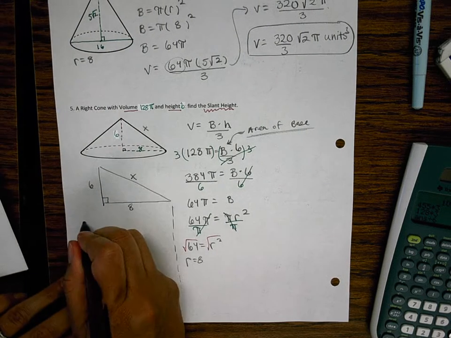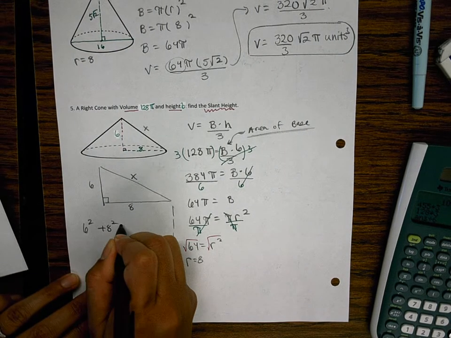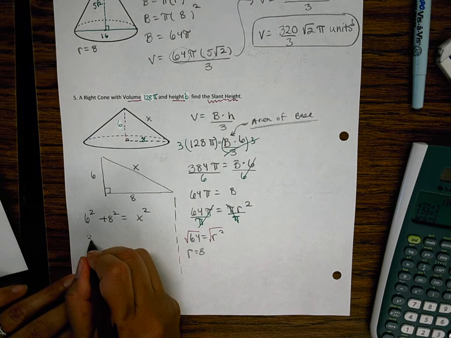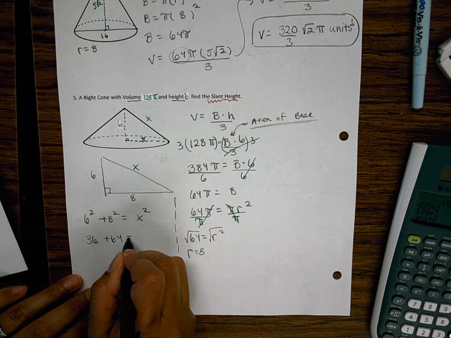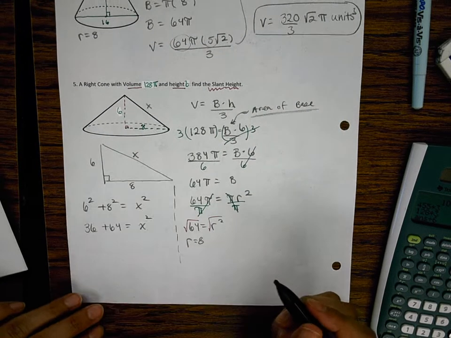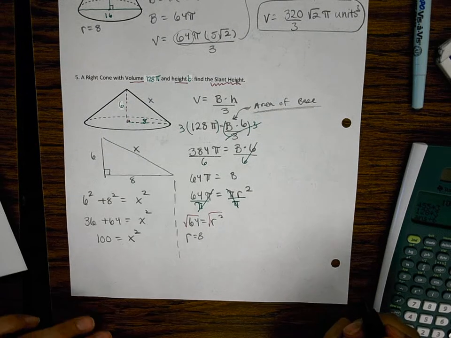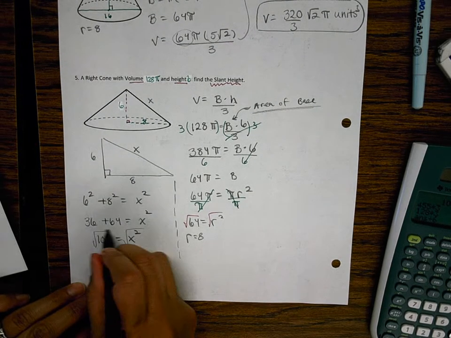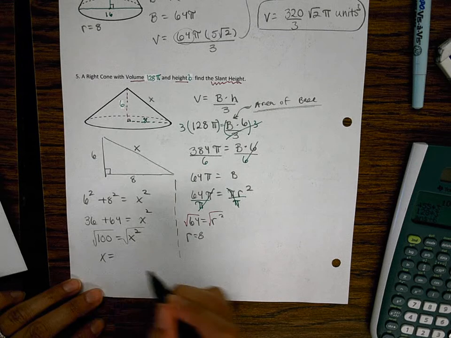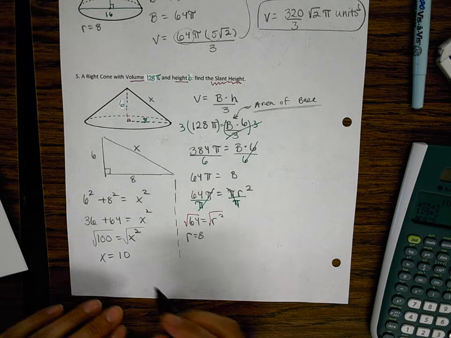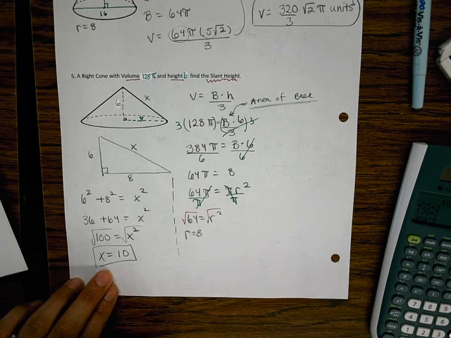So 6 squared plus 8 squared equals x squared, which is the slant height. 36 plus 64 equals x squared. Add those together. You get 100 equals x squared. Square root both sides. X equals positive 10 because we're dealing with the side length, and that is your slant height. That's what it is you're looking for. Slant height is 10 units.